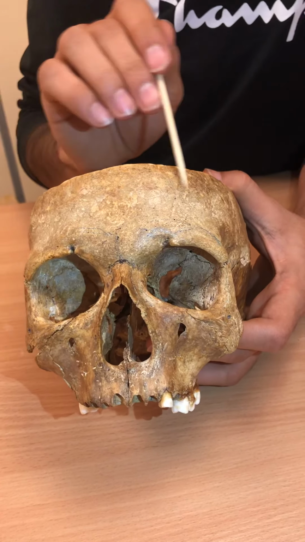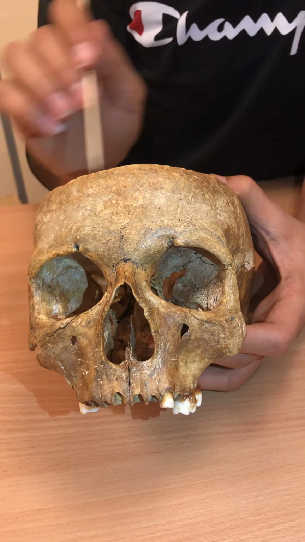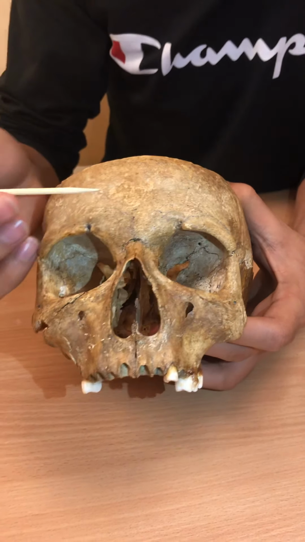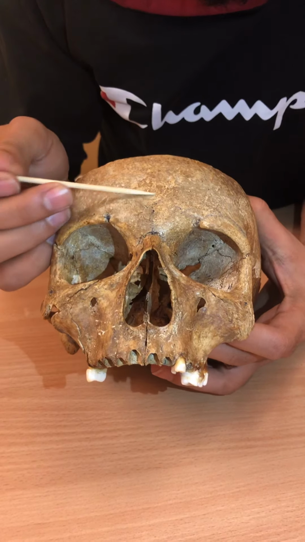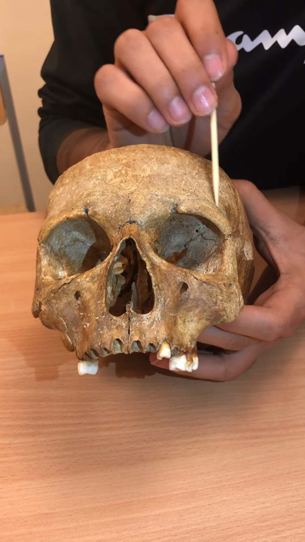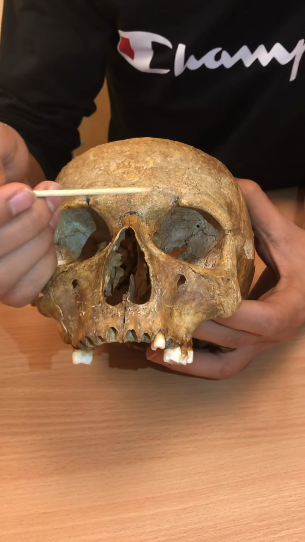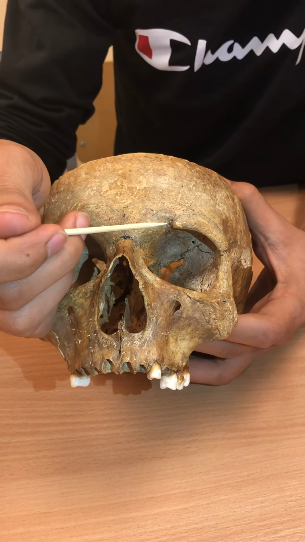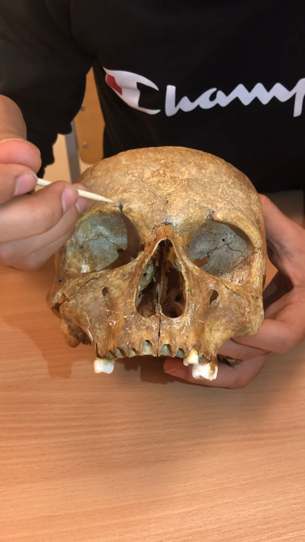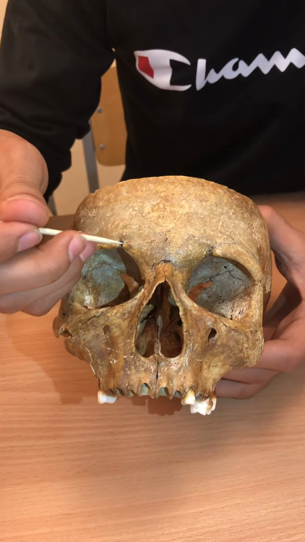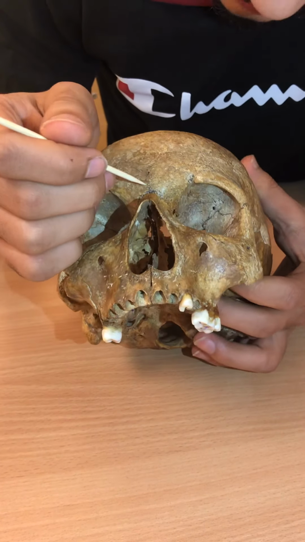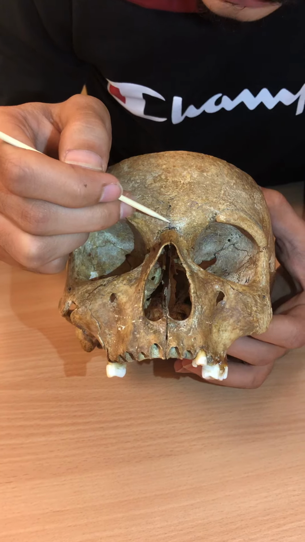So this is the frontal bone. On the frontal bone we have the frontal tuber. Here we have the glabella. Then we have the superciliary arch, and here we have the supraorbital notch. And here, if it's like an opening, we call it the supraorbital foramen. And here should be a suture.